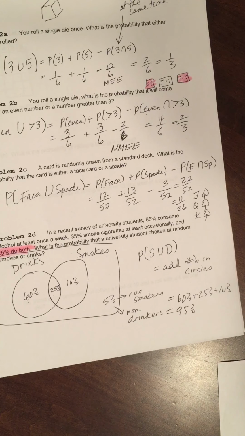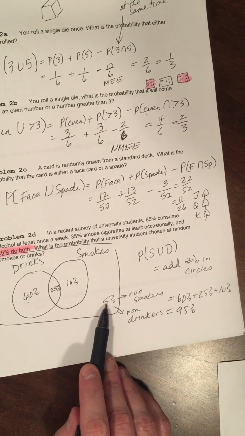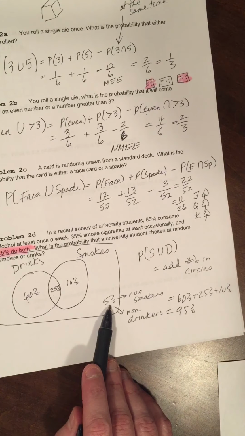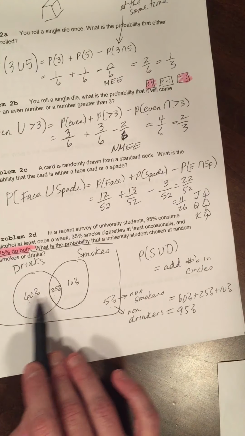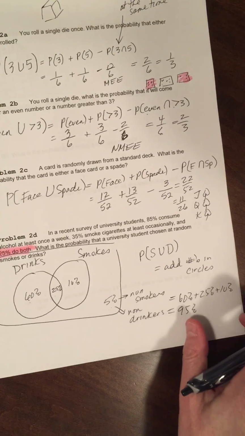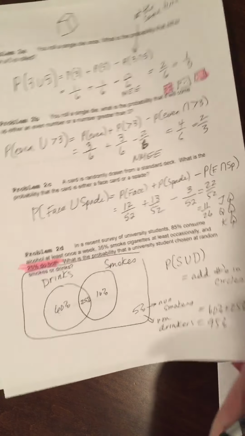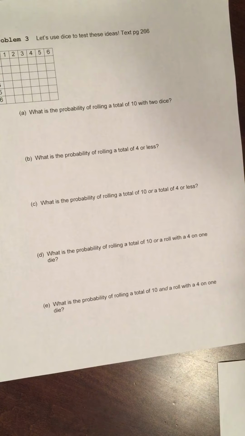Beautiful. Remember, this number is super important. You do not move on to answering the probability until all of the numbers, circles, and outside are filled in. Okay, now, our very last example.